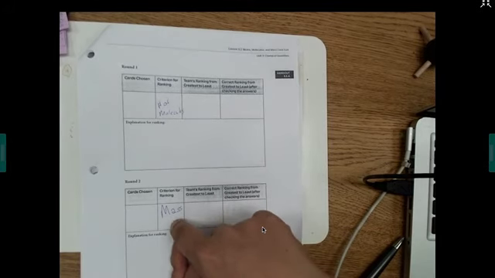My second is mass. My third is moles. My fourth is grams. My fifth is molecules. My sixth is moles. And my seventh is going to be mass.